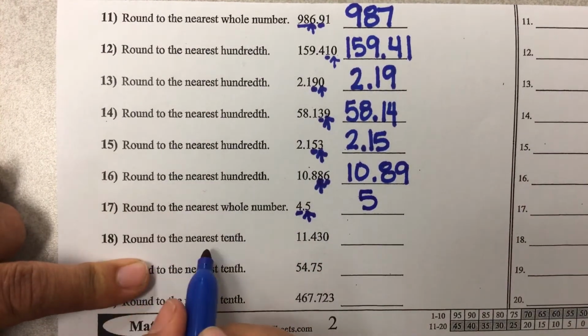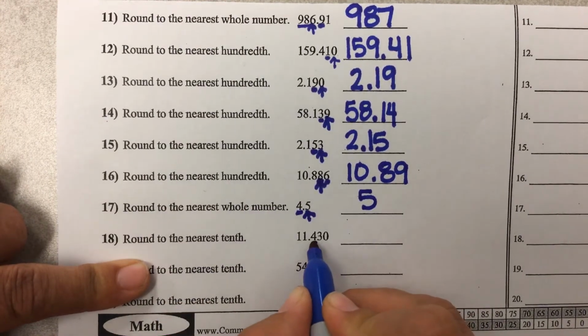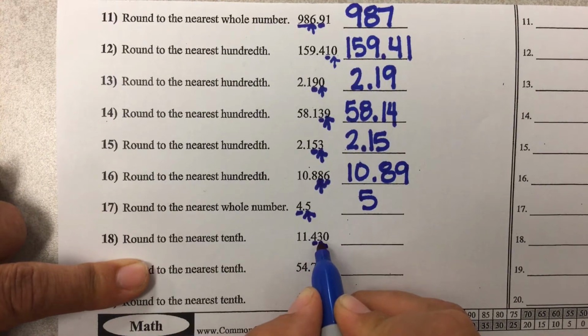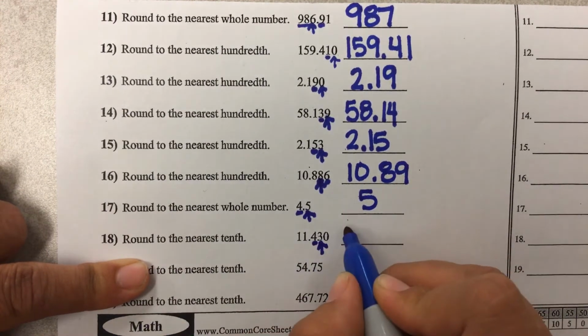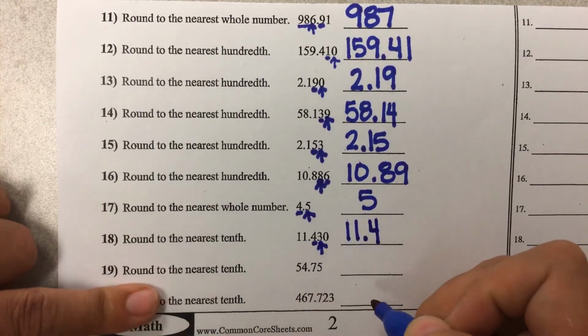Finally, I'm going to round to the nearest tenth. So now we've changed. We're in a tenths column. So here's that 4. I'm going to look at that 3, the one number to the right. It's going to tell me to round down or stay the same. So this number rounded to the nearest tenth is 11 and 4 tenths.